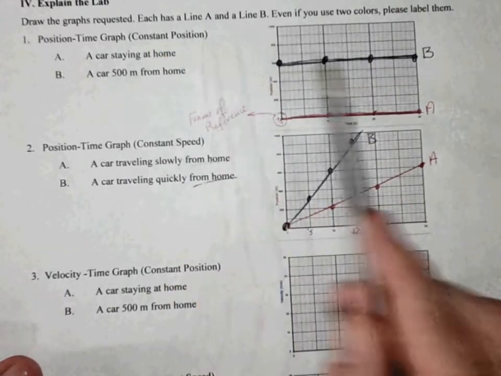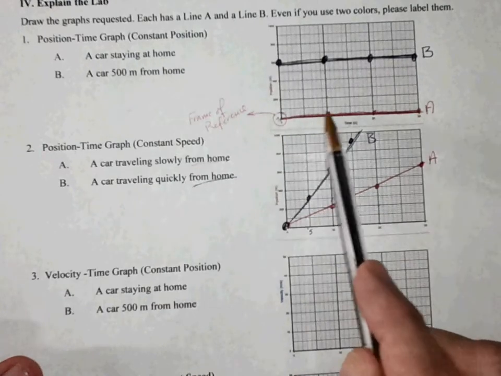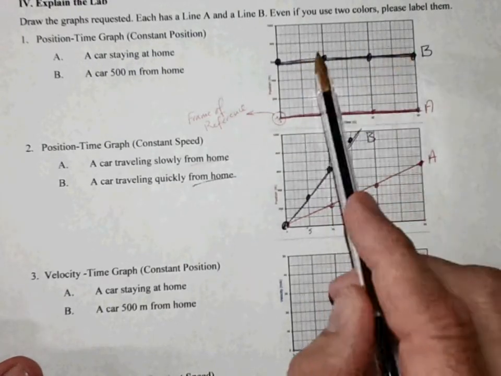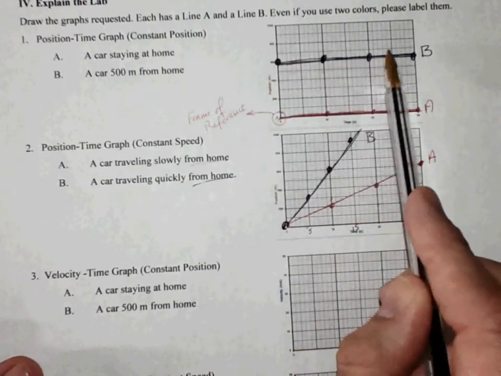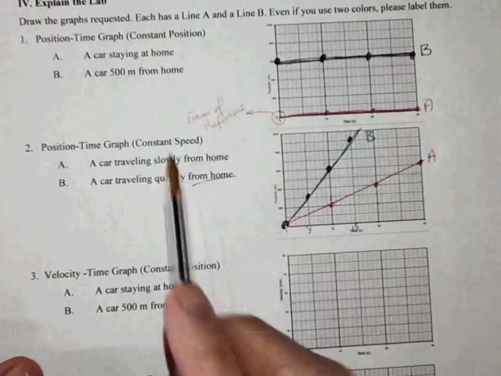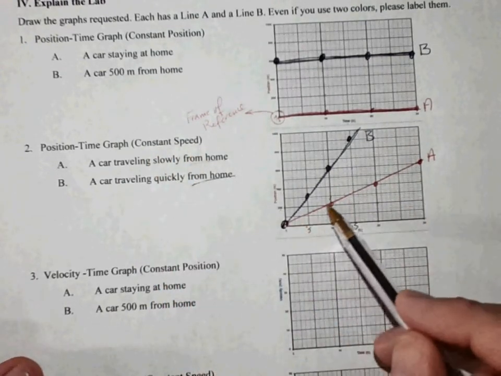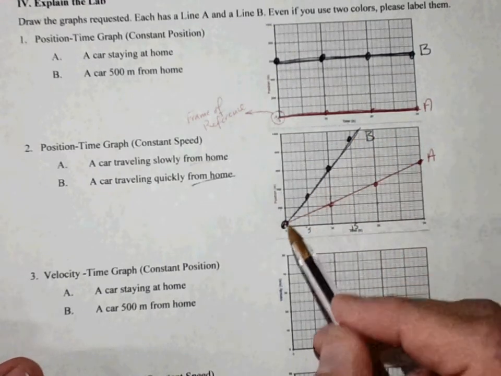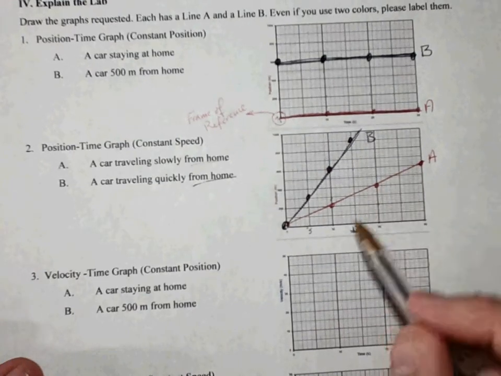Constant position. Stay in the same place for the entire graph. 0 meters, 0 meters, 0 meters. Constant position. I'm away from the frame of reference. 500 meters, 500 meters, 500 meters. But if you're traveling at constant speed, are you going kind of slowly, like A? Are you going faster, like B? And notice it's a nice slope, right? It's not a curve or anything else like that.